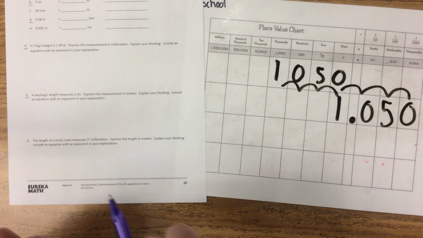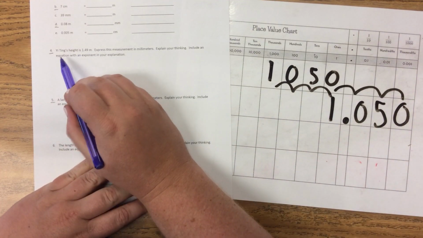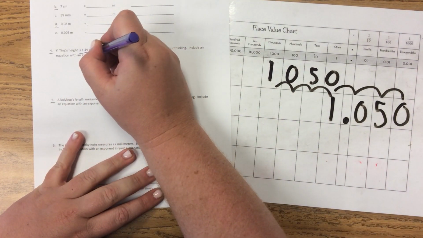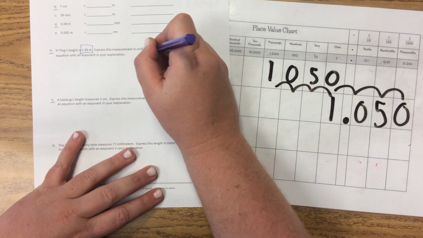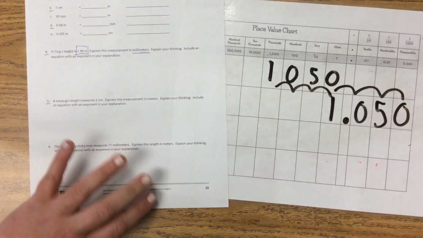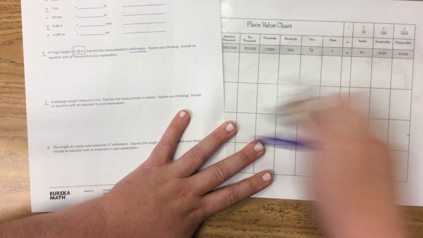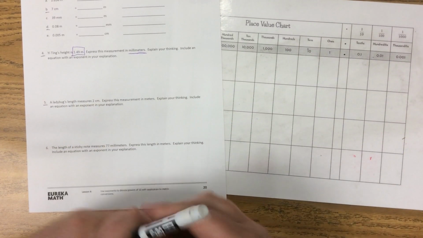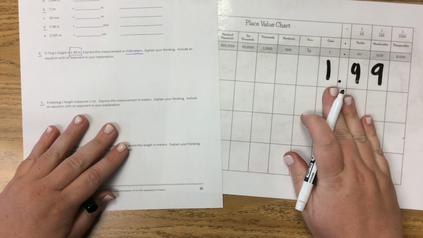a word problem. So the word problem says Yiting's height is 1.49 meters. Express this measurement in millimeters. Explain your thinking. Include an equation with an exponent in your explanation. So let's first do our conversion. We're starting with 1.49 meters. So I wrote that on my chart.